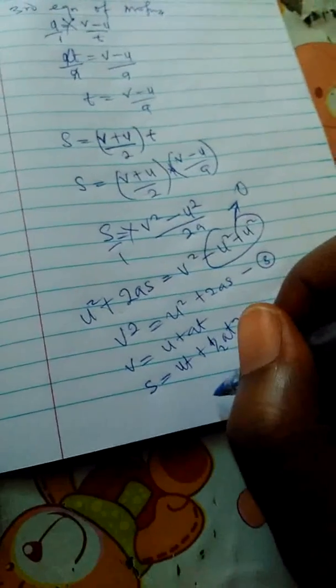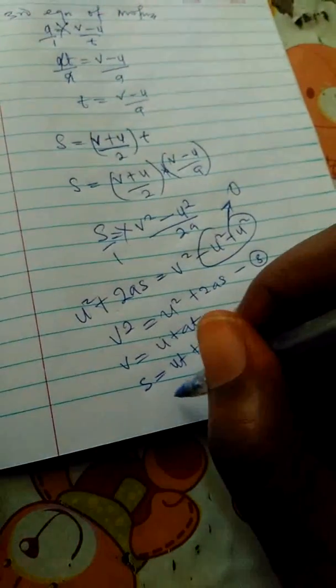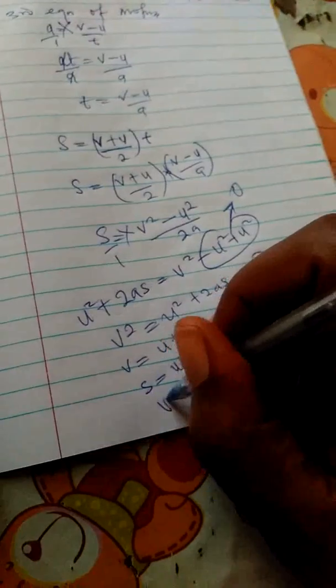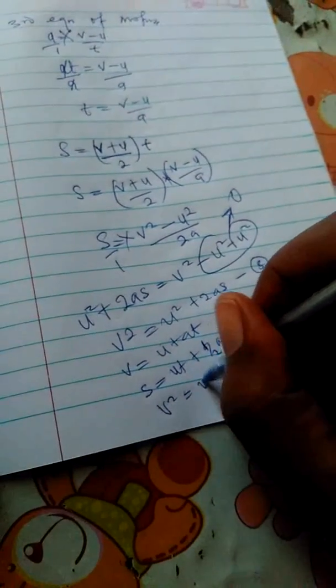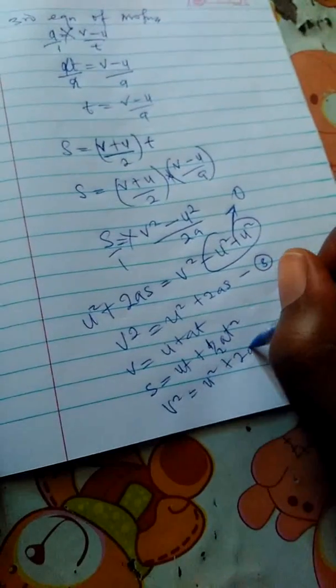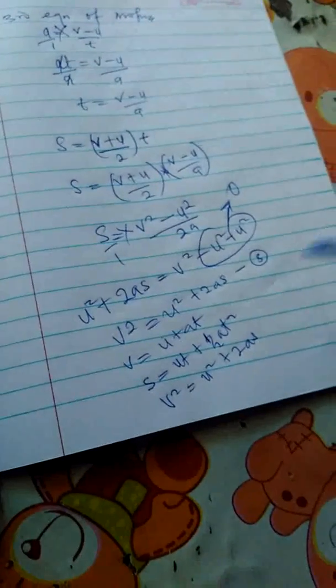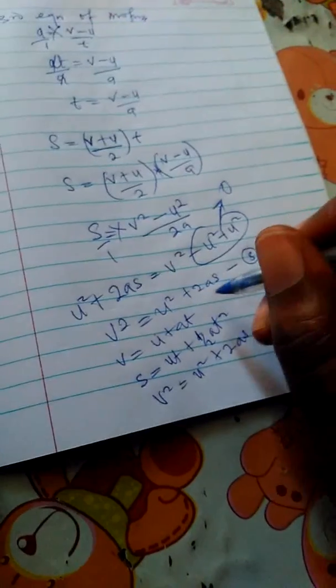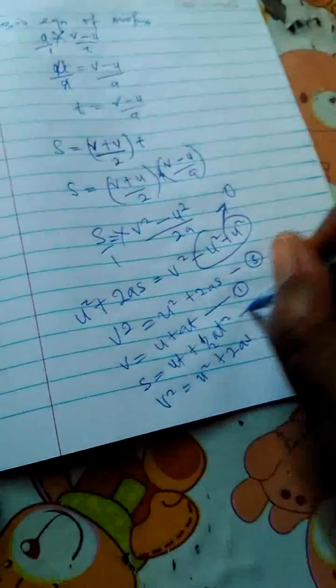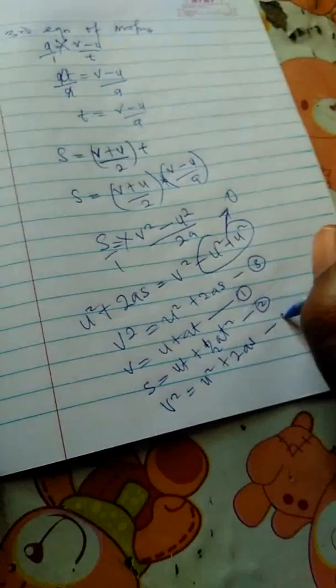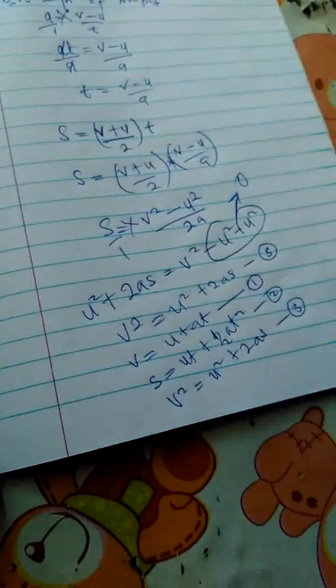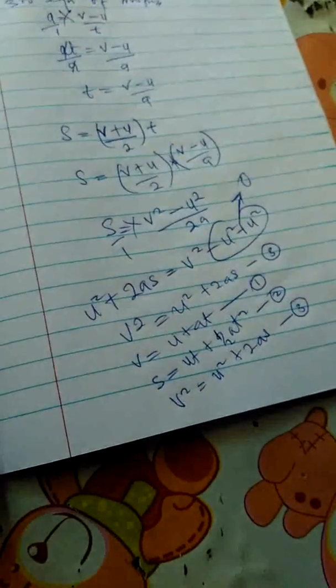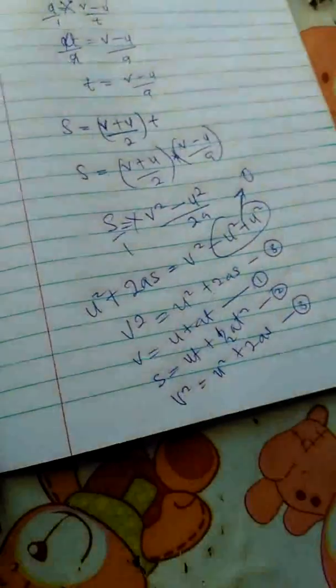The third equation of motion is v squared is equal to u squared plus 2as, where a is the acceleration and s is the distance. So this is equation 1, equation 2, and equation 3. Very important equations when it comes to solving problems associated with motion.